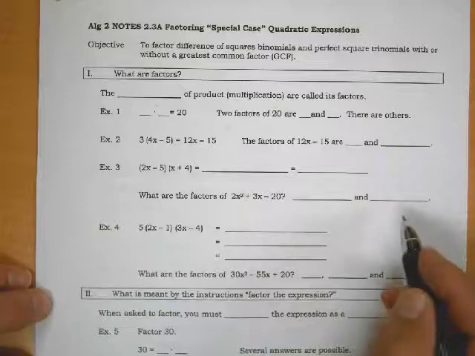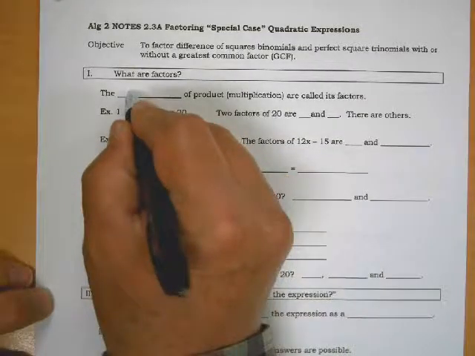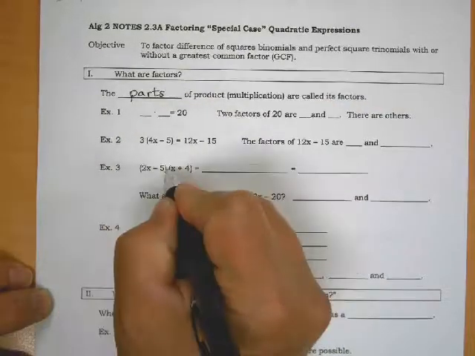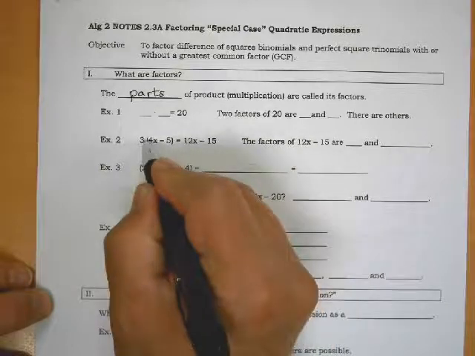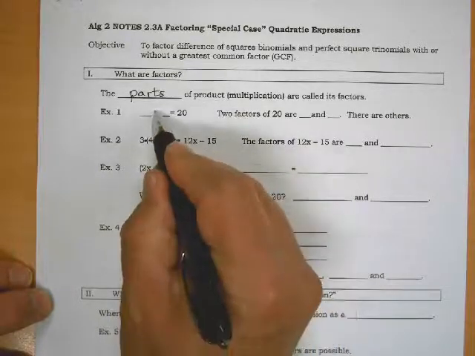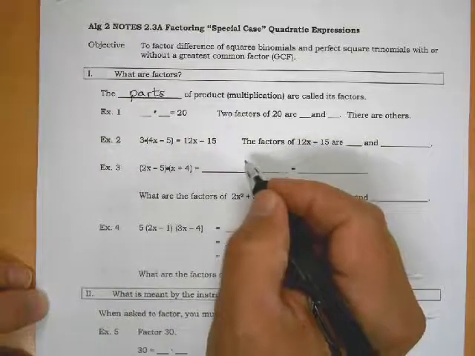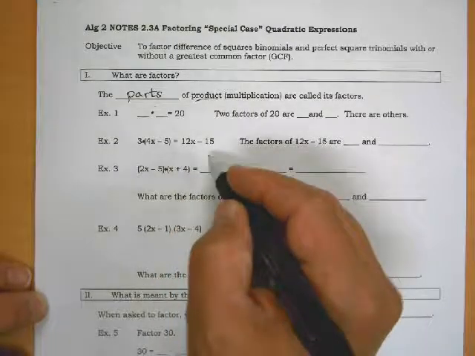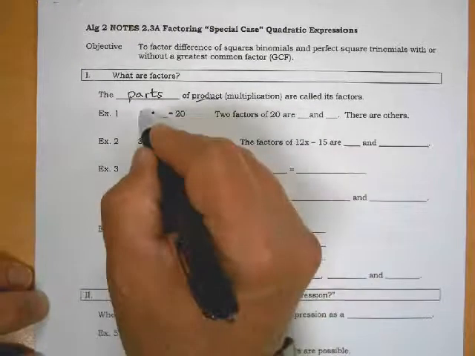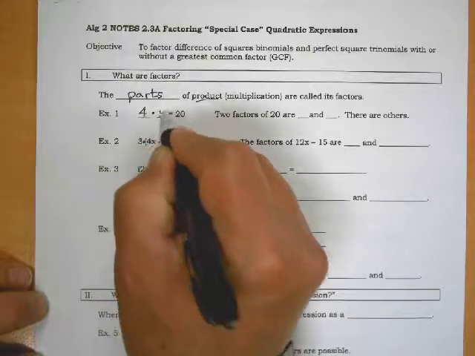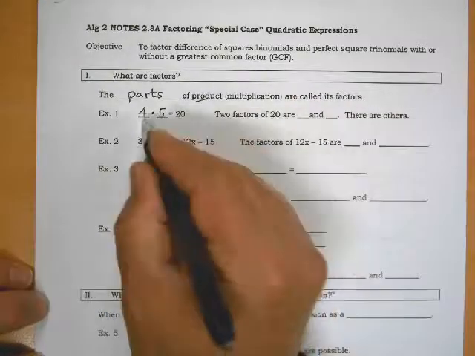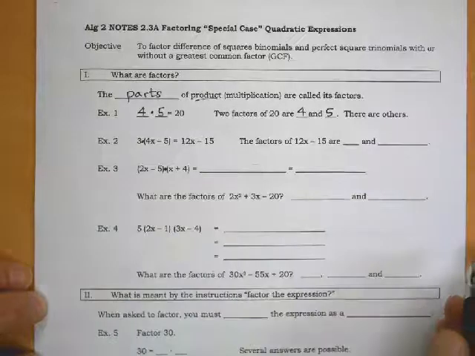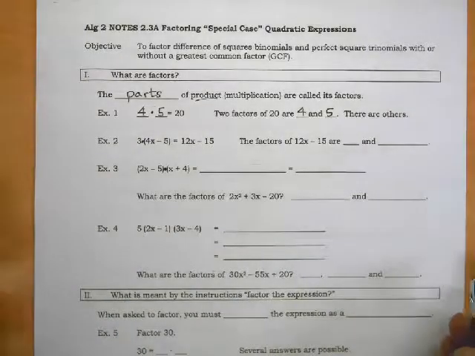Okay, so what are factors? They're the parts of a product. You might have a multiplication in the middle of two parentheses, or a multiplication on the outside of a parenthesis, or a multiplication between two numbers. And in each case, you have a product or a multiplication, and the parts that make up that multiplication are called factors. So one of the ways to break apart 20 would be 4 times 5. There's other ways. And if you choose 4 times 5, you're saying that 4 is a factor and 5 is a factor of 20. You could have said 2 times 10 or 1 times 20.